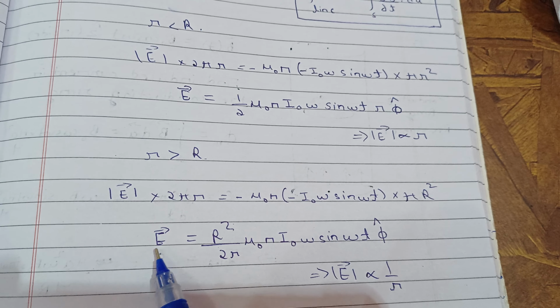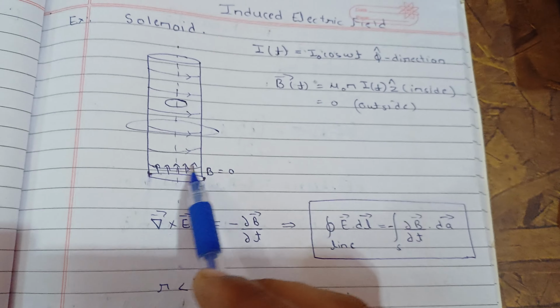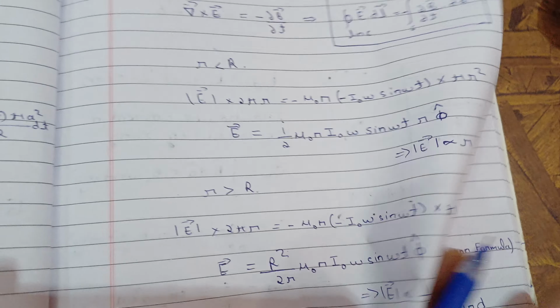Now here you can see that E is proportional to 1 upon r. So as r increases it will decrease; outside the solenoid it will decrease with r. So you must remember these relations. Questions can be framed from this.